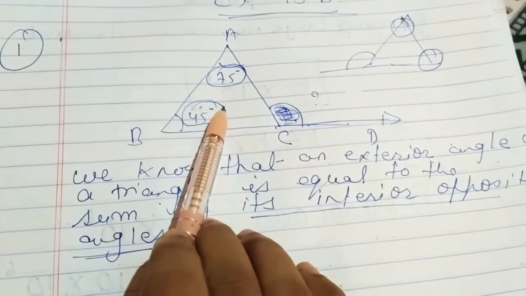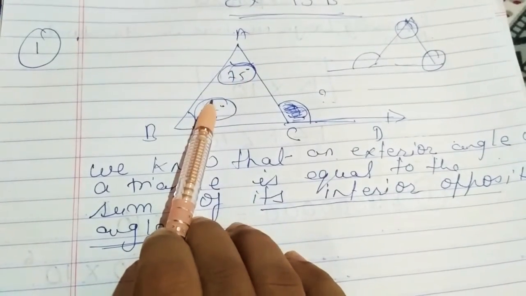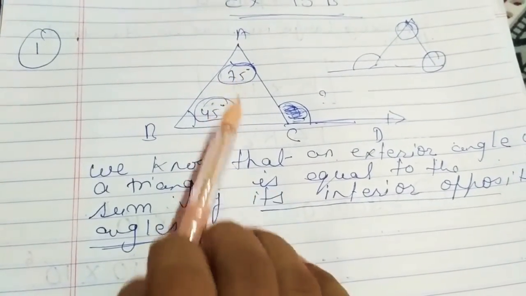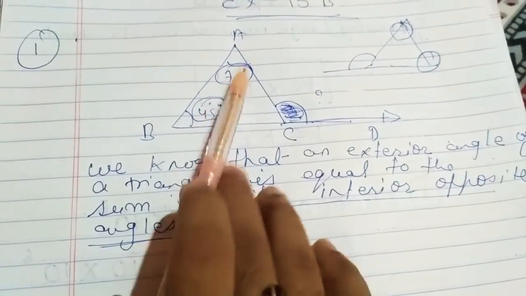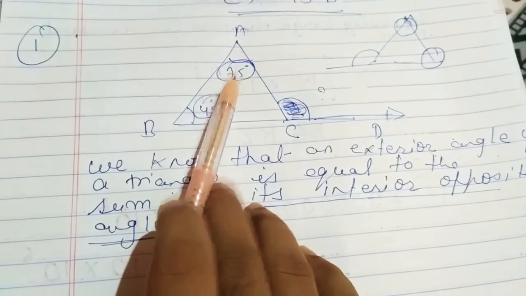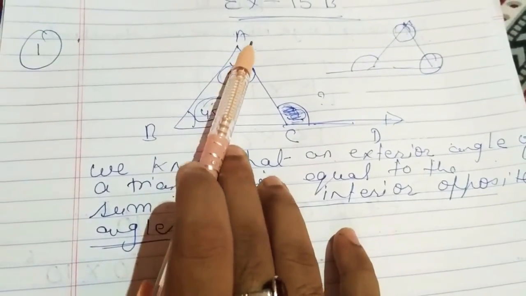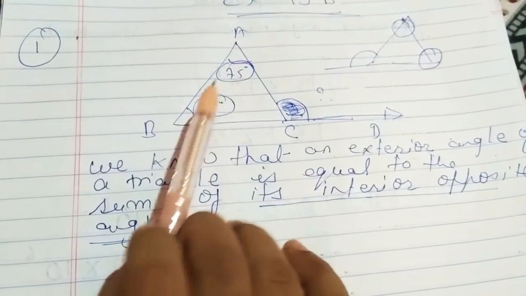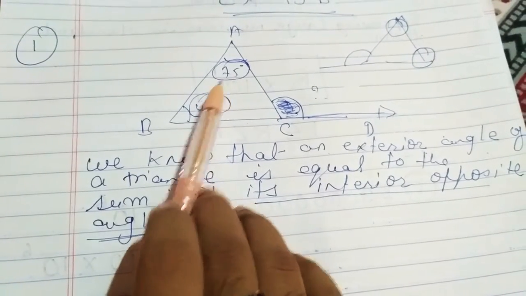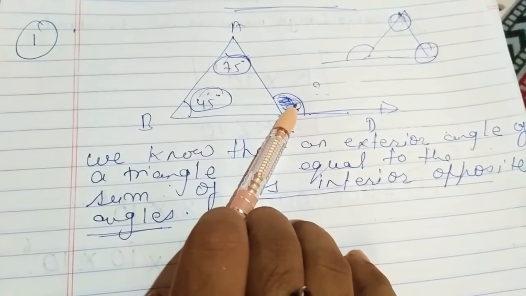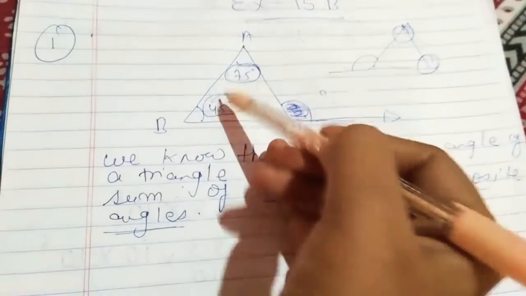So its opposite angles are angle A and angle B, and you have to add them. Whatever your sum comes out to be will be equal to the exterior angle. So you first add angle A and angle B, and that sum will be equal to the exterior angle. So you only have to add it.